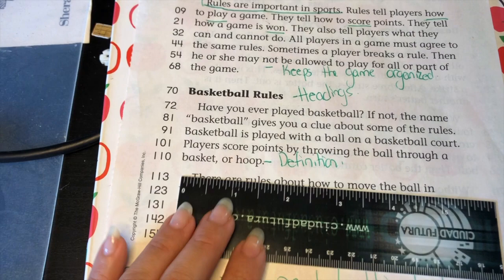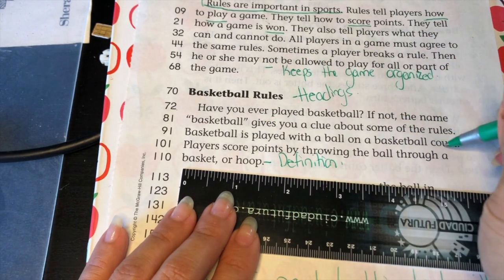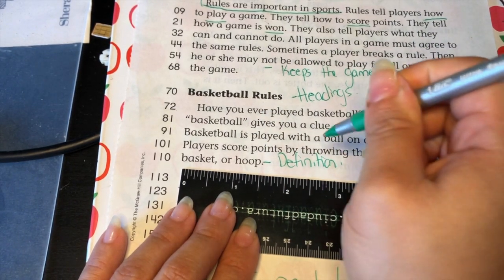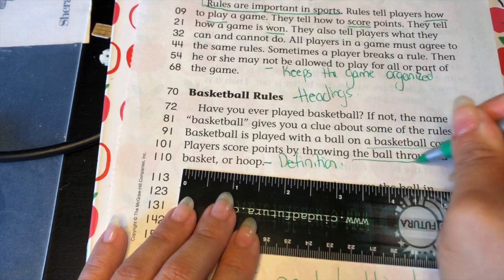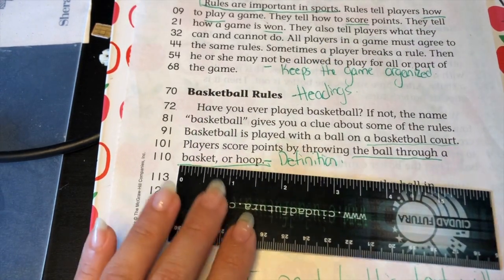What is the definition of basketball? It tells you right here. A ball with a basketball court. You throw a ball through a basket or hoop.